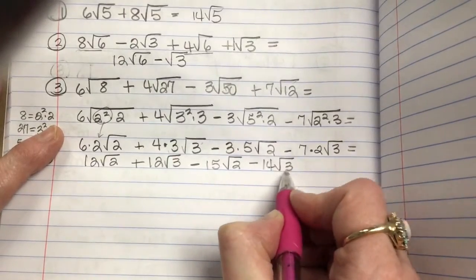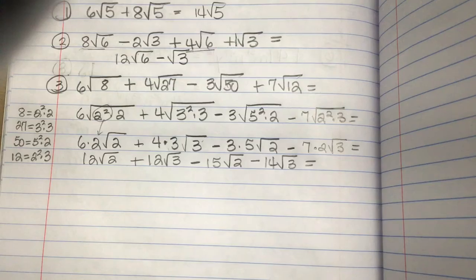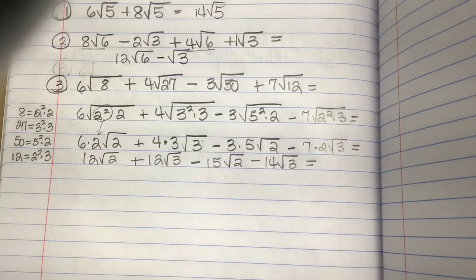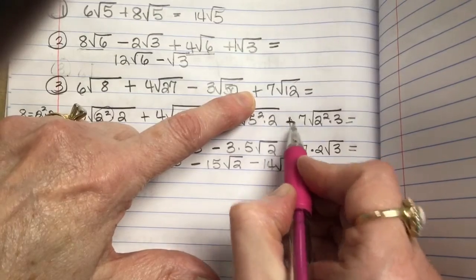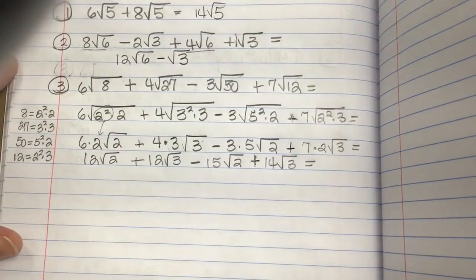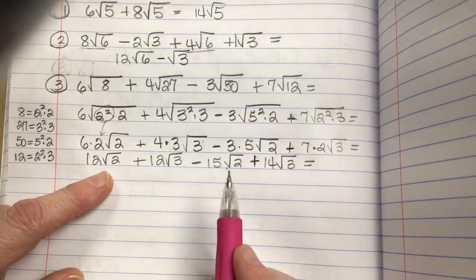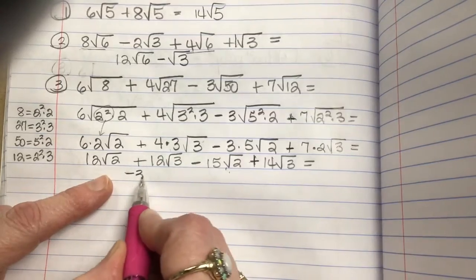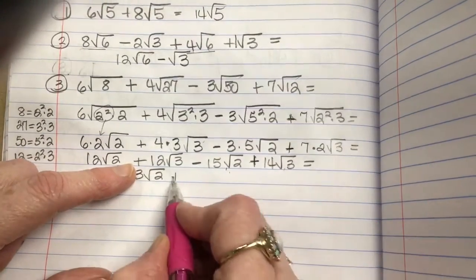Now, which ones can I put together? See, now it's like number 2, except they had to be cleaned up before doing it. That's definitely the algebra 2 step. Positive. Oh, I brought it down as a negative all the way down, didn't I? Thank you. Plus, thank you. So I'm going to put my square root of 2's together first. So I got 12 square root of 2 minus 15 square root of 2. Negative 3 square root of 2. Now, what about my square root of 3's? 26 square root of 3.